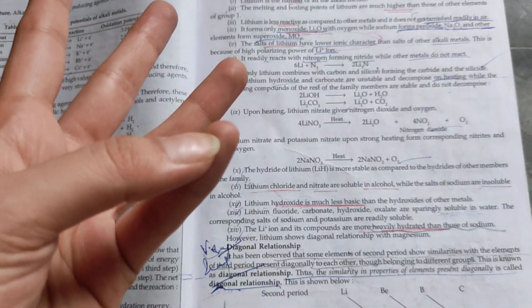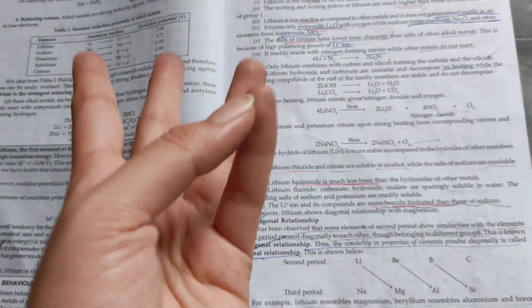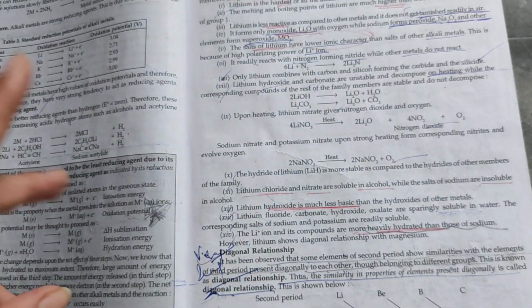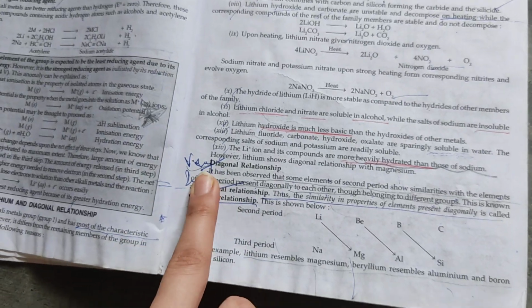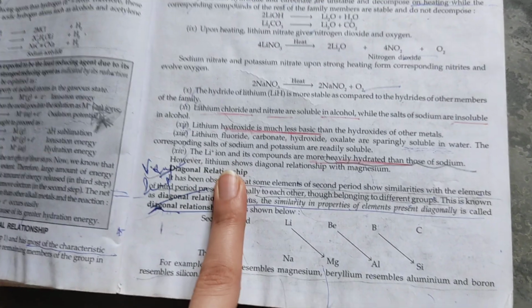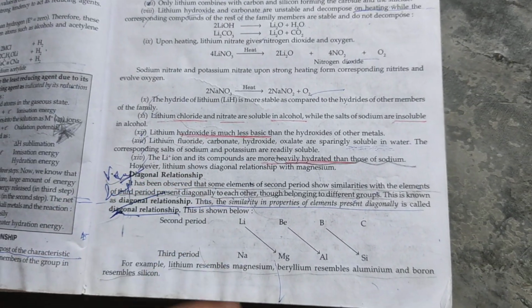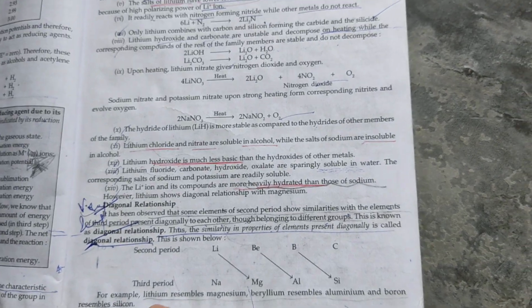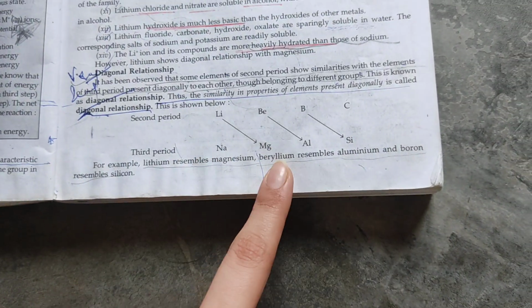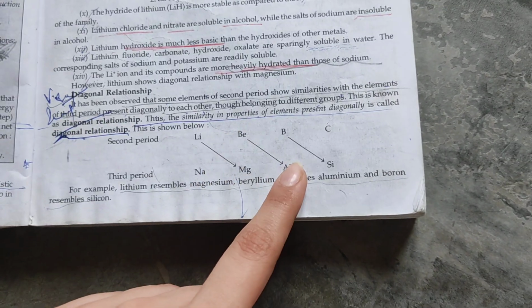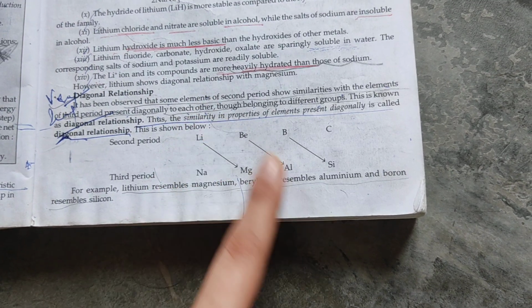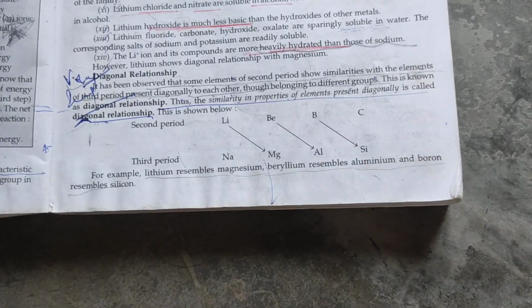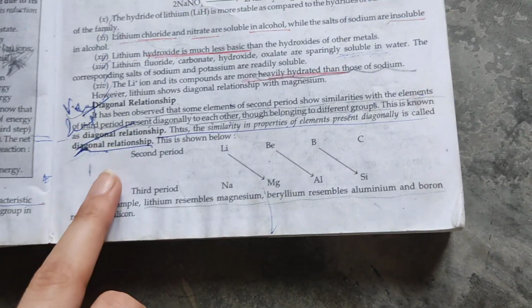Okay, so with this, your very important question about the anomalous behavior of both, that is of lithium and of beryllium, is done. Now we have to look at the diagonal relationship, that lithium and magnesium have some sort of relationship. Their properties are the same. For beryllium we have aluminium. Lithium, magnesium, beryllium, aluminium. Now have a look at the definition of diagonal relationship.